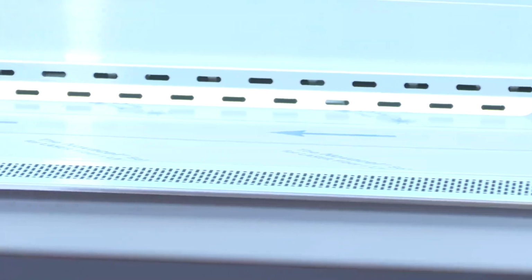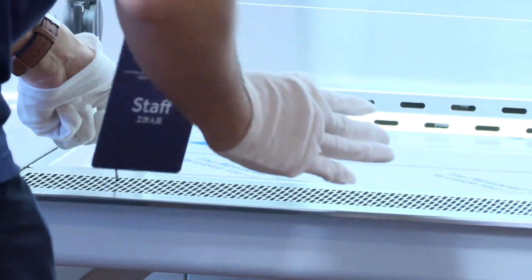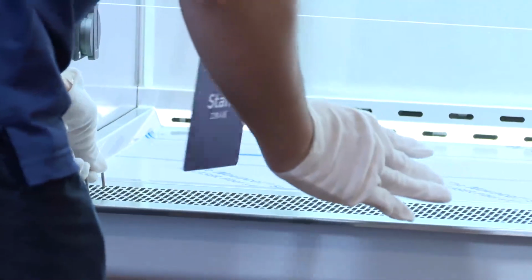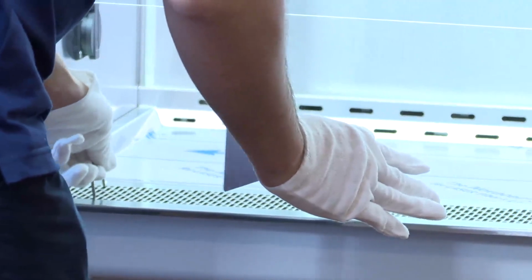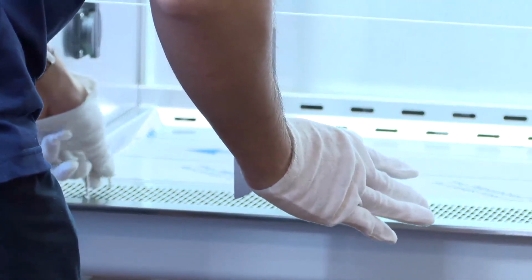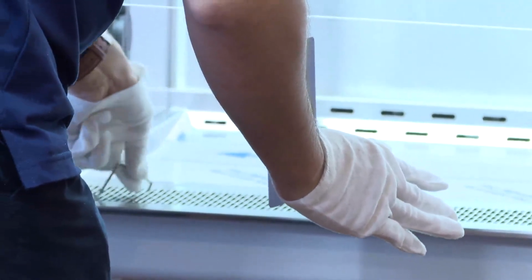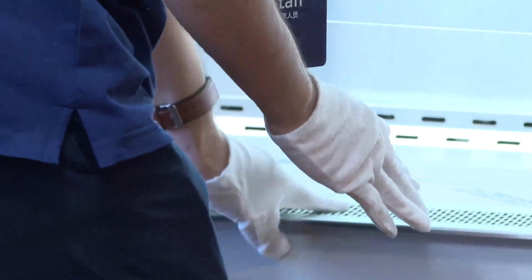Here, this is our inlet grille. As checked here, all is clear, so there is no need to check this further. Okay, pass. This is the second condition.